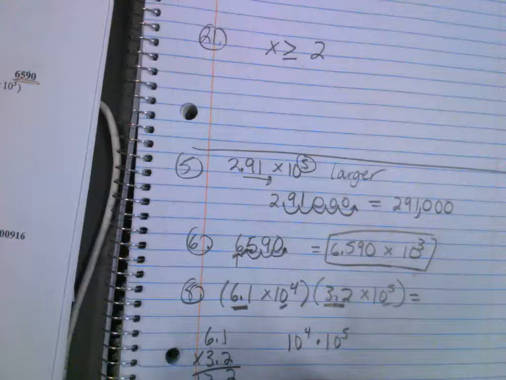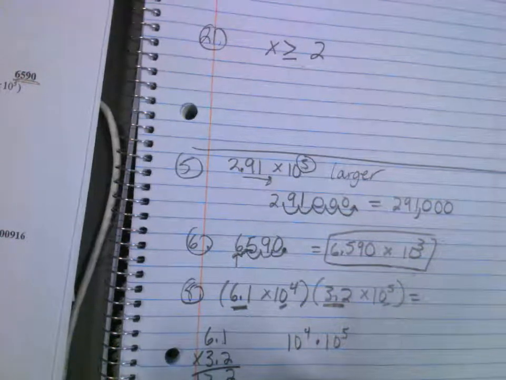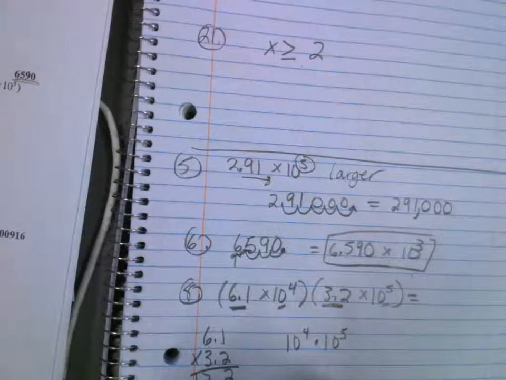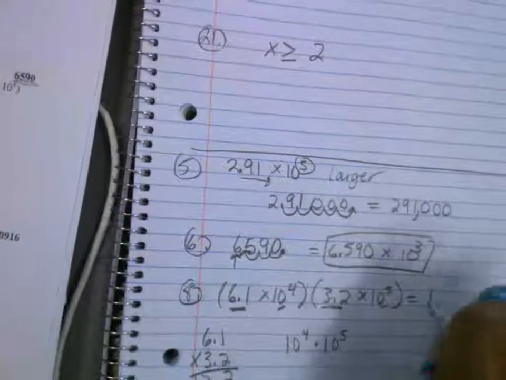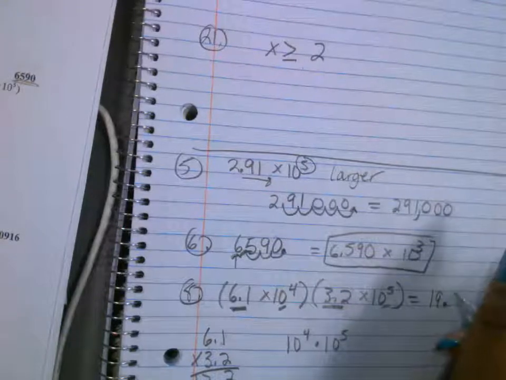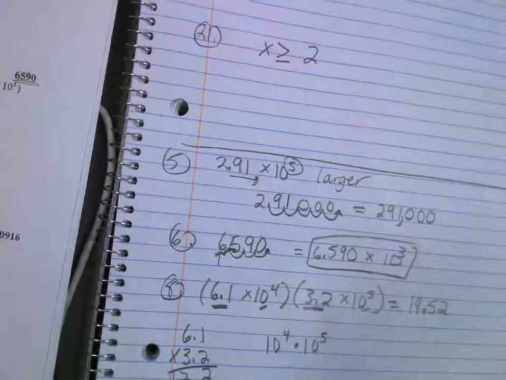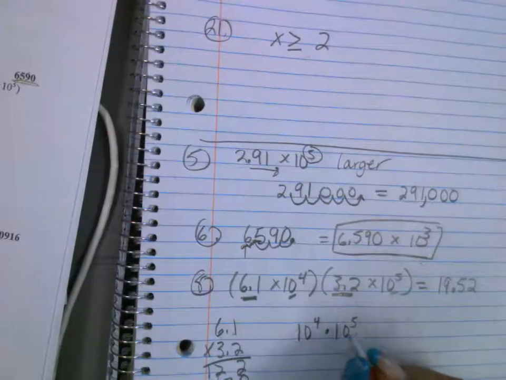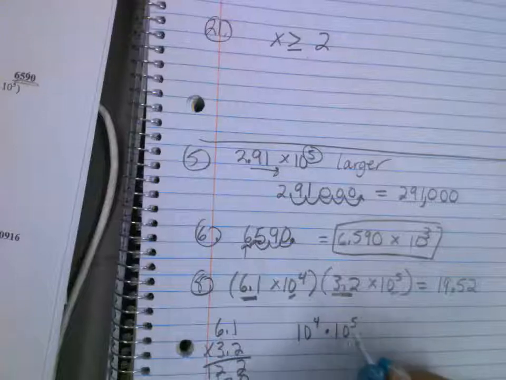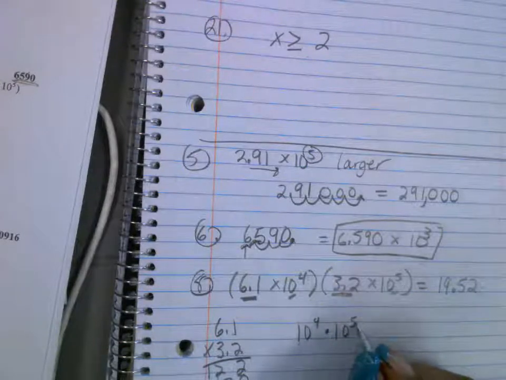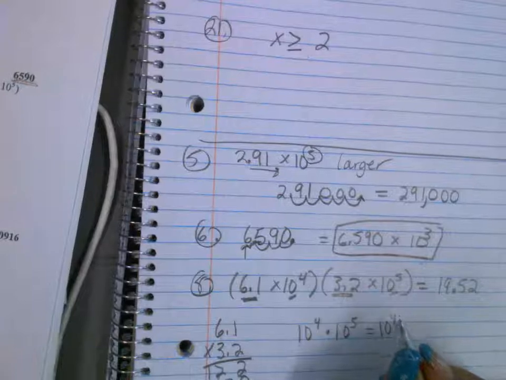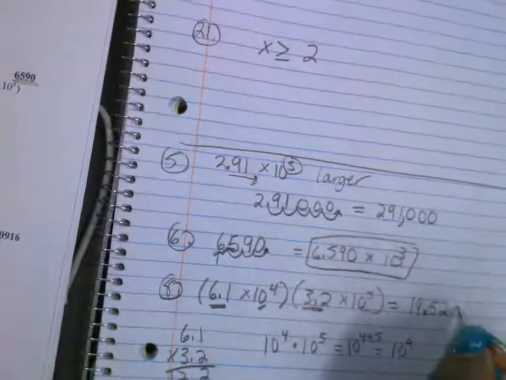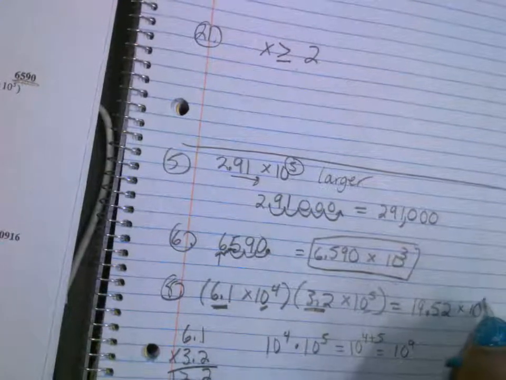2, 6, 5, 9, and 1. So how many decimal spaces? 2 decimal spaces. So this is 19.52. Okay? Now this one, look, add these exponents together. 10 is being multiplied 4 times here and 5 times here. So 10 is being multiplied a total of 9 times. So it's 10 to the 9th power. So this is times 10 to the 9th power.